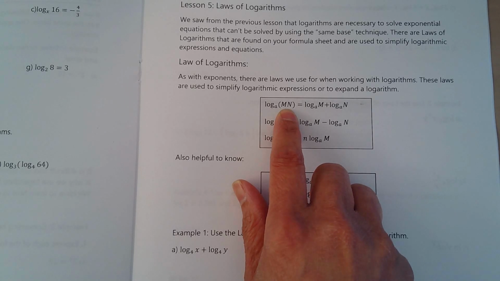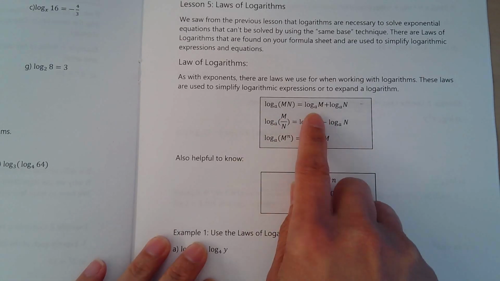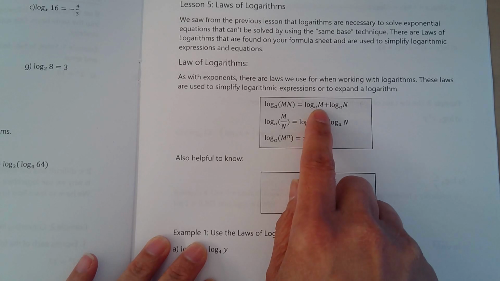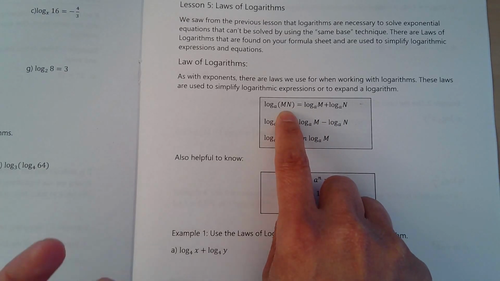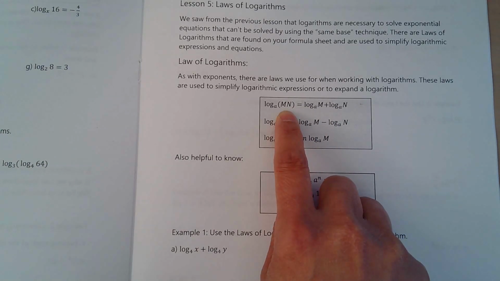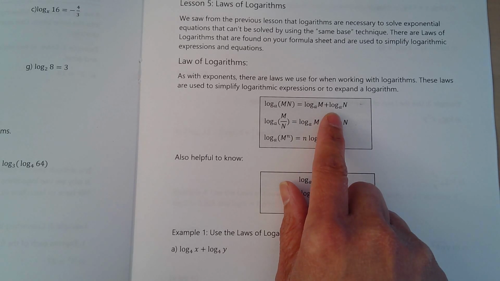What do we do when we multiply powers with the same base? We add them, right? That's why it says here log of m base a add log of n base a. So when you're multiplying powers with the same base, you add the exponents.